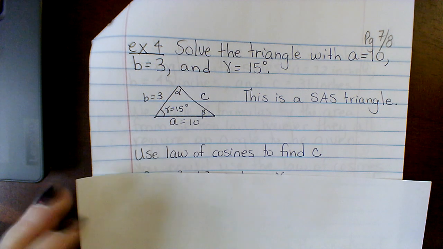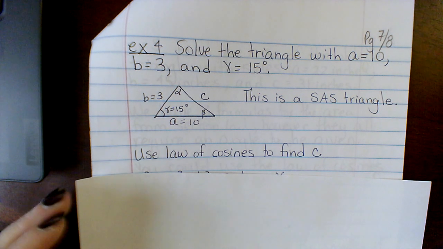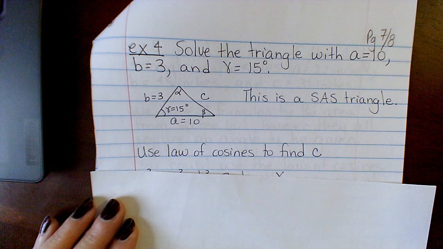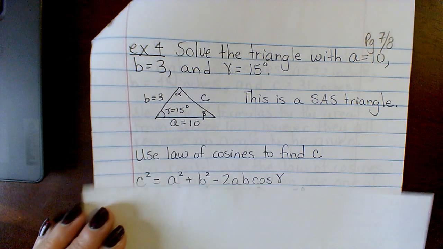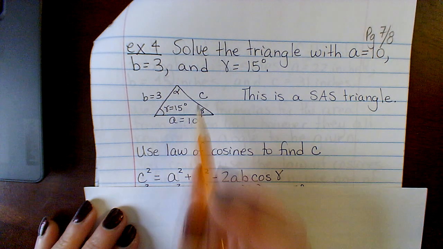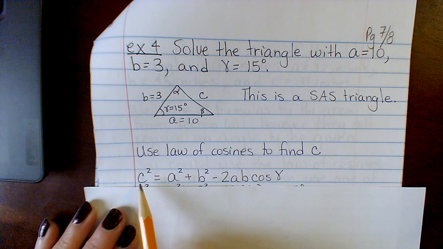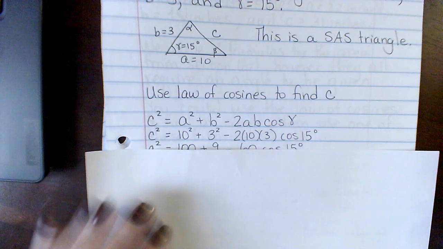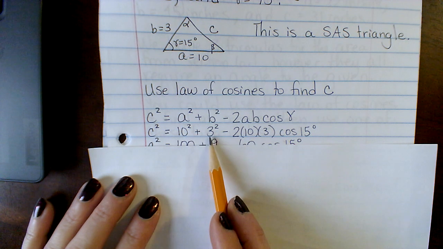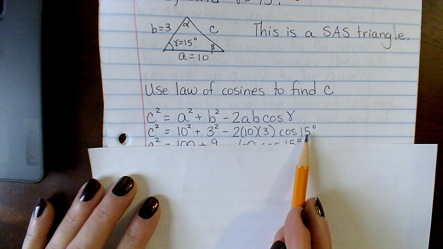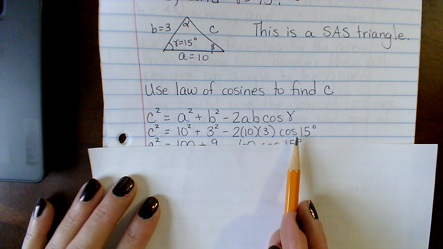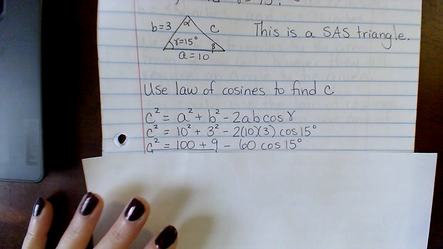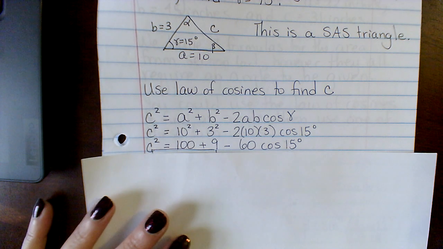So with this one, we're going to start off by using the law of cosines to find C, to find that side opposite the given angle. Because I would need to find C, that's why I'm using this version of the law of cosines. Okay, so I'm just going to plug in for A and B and gamma. And this one's a little easier than the last example because it's just a straight computation. So no weird kind of solving business going on there.